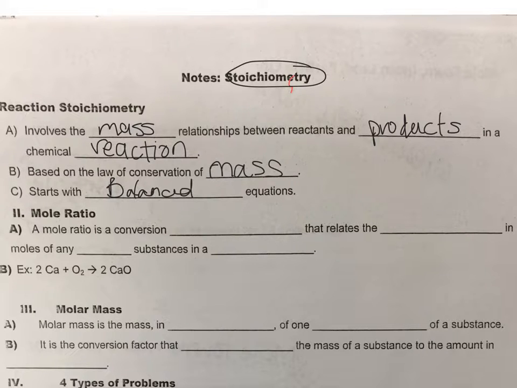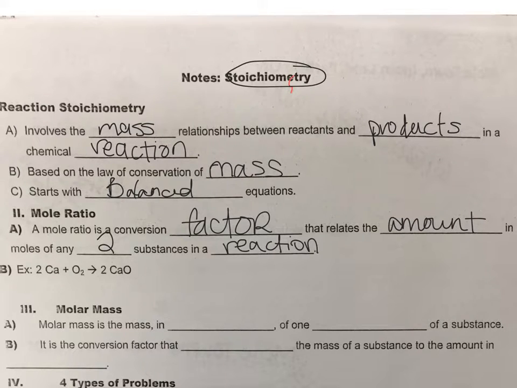So that brings us to our mole ratio. A mole ratio is a conversion factor that relates the amount in moles of any two substances in a reaction. Okay?